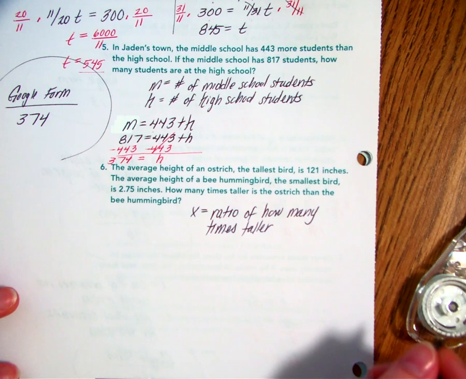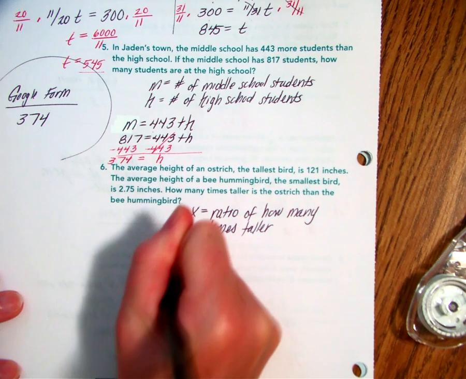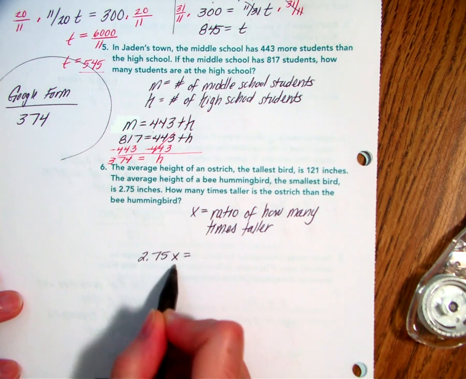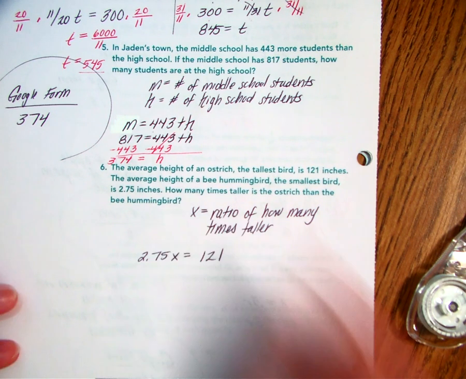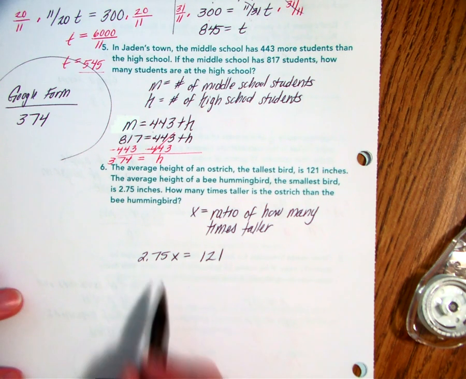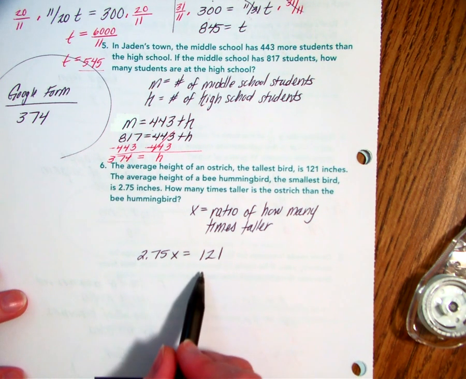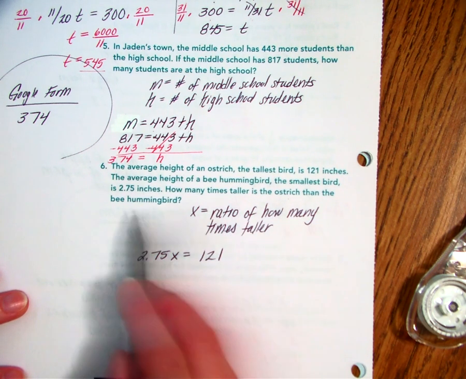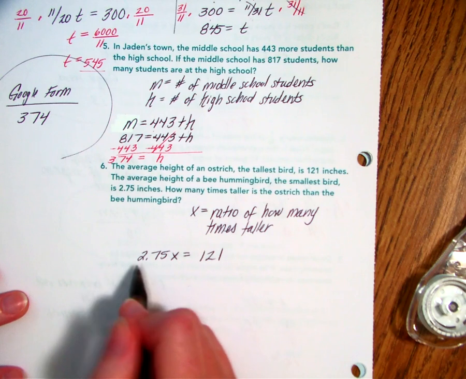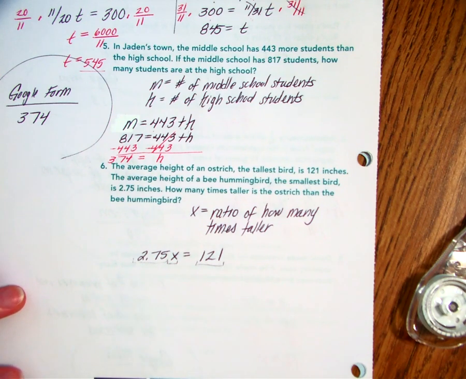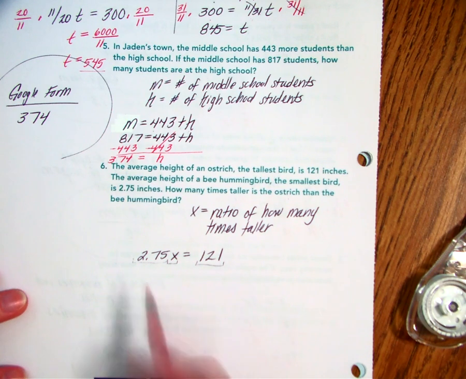What does that mean? That means the hummingbird times x, whatever x is worth, can result in the height of the ostrich. It wouldn't make sense in reverse unless we were trying to shrink, but it wants to know how many times taller is the ostrich than the hummingbird. Well, the hummingbird times something can get me to the size of the ostrich. How do I undo this? What operation do I need?